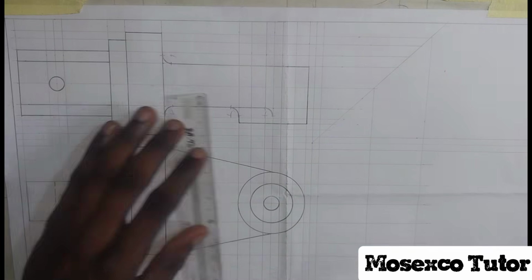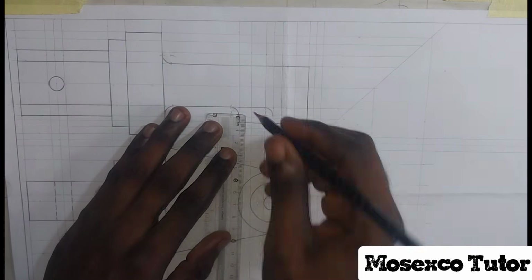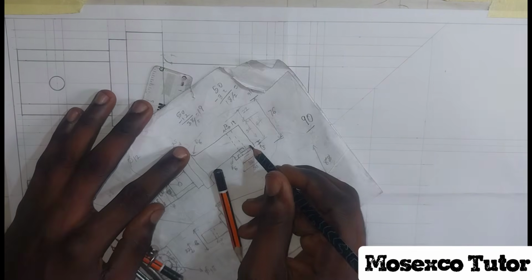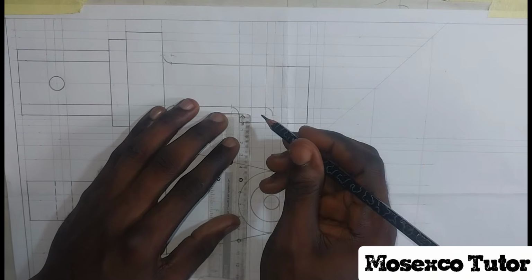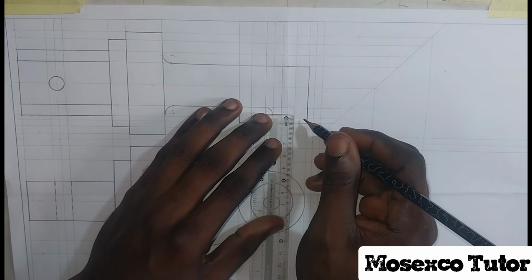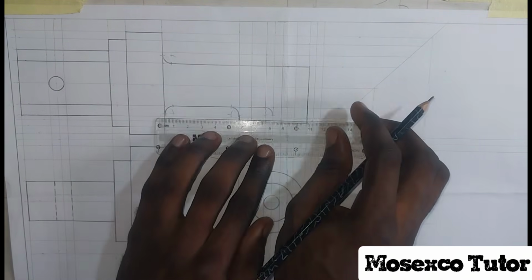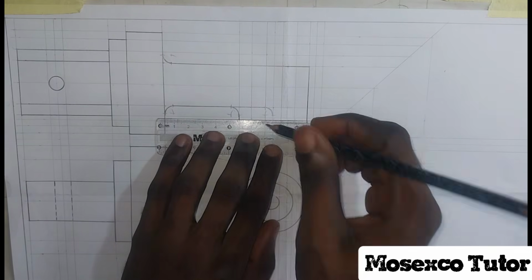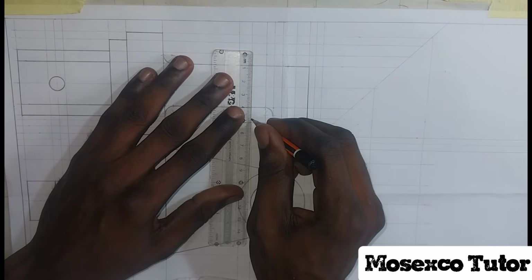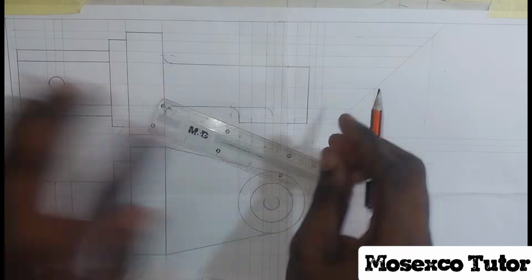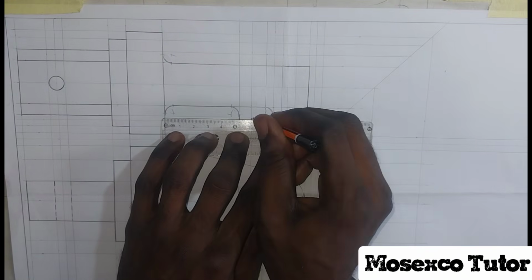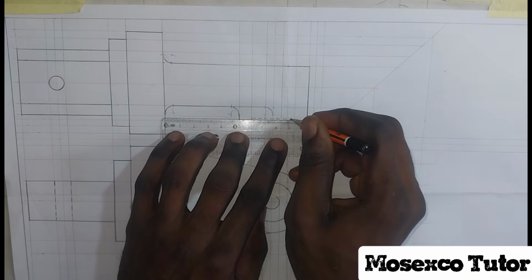Next is to get the broken line in between. Now from this line, I mark 3 mm, I mark 3 mm. So I join it together, firstly as a faint line, but I now take my other pencil and join it together as a thick broken line. The 3 mm up, 3 mm up, I join it together.